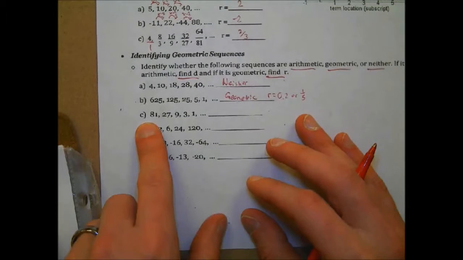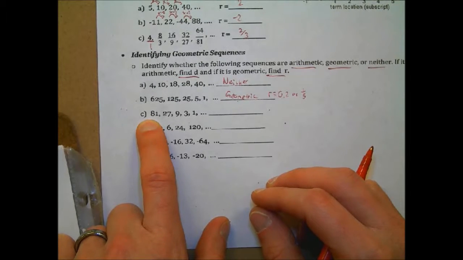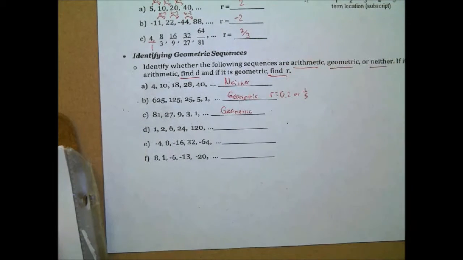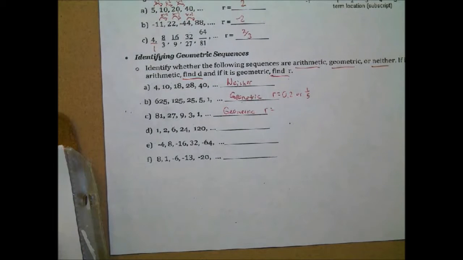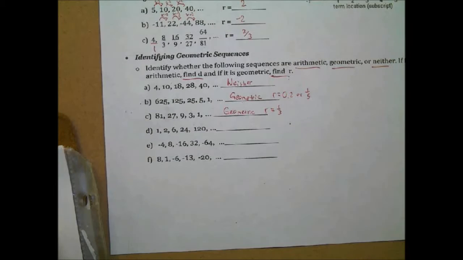Sierra, letter C. Arithmetic, geometric, or neither? Geometric is right. Geometric, what are we multiplying by every time here, Sierra? Close. We're dividing by 3 every time, right? So dividing by 3 is the same thing as multiplying by the reciprocal, which is 1/3. Okay? So Sierra, and this is for everybody, if you see a division, if you're like, oh, we're dividing by the same amount each time, then instead multiply by the reciprocal of that number, and you've got your multiplication value. So the common ratio is 1/3.